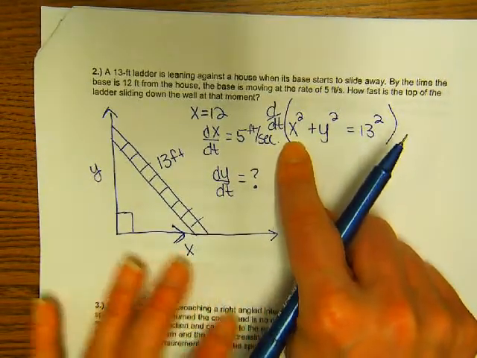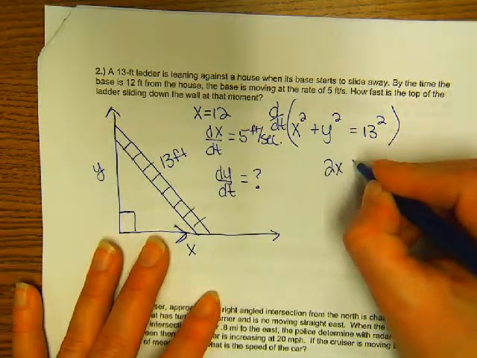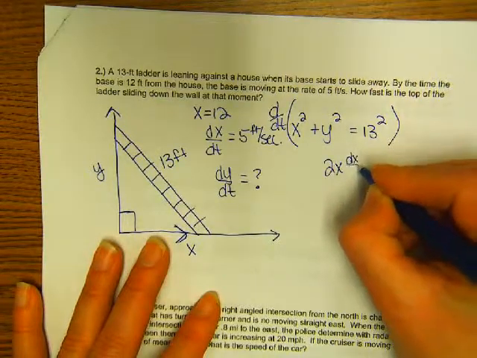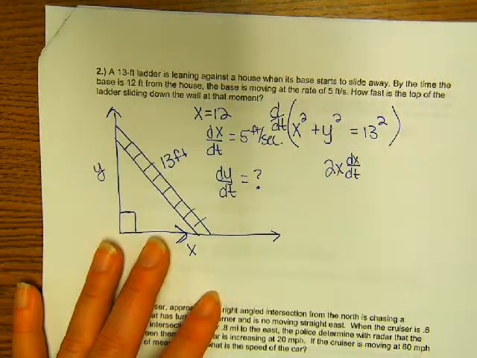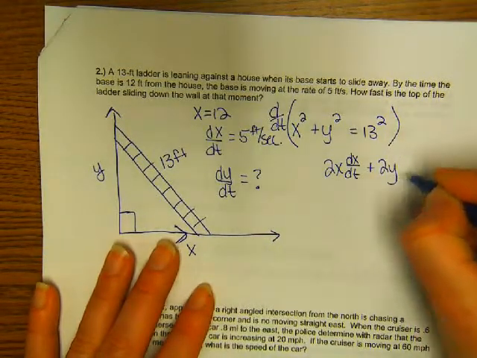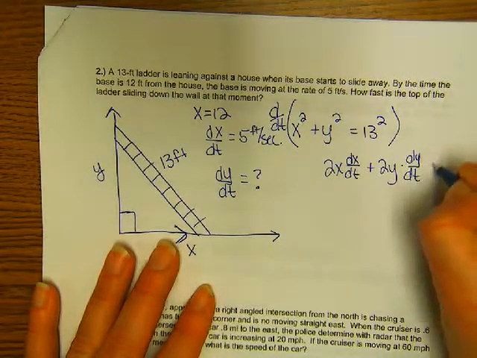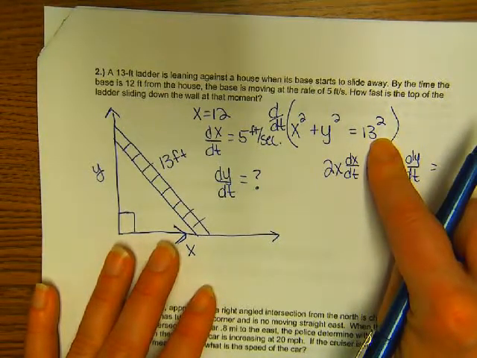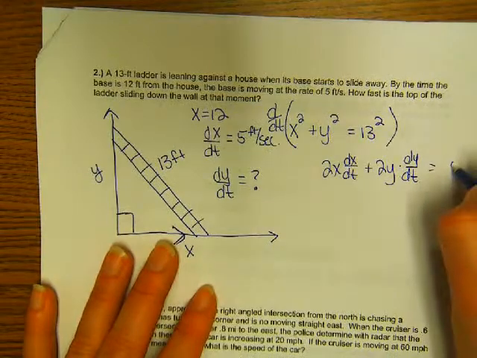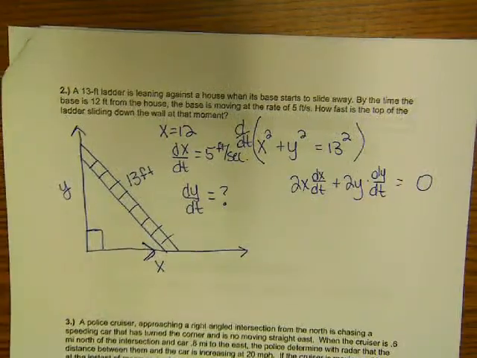What's the derivative of x squared? 2x. Wait a second. dx/dt, because it's with respect to time, plus 2y dy/dt, and this is 169, but what's the derivative of a constant? Okay. So here are the things we're going to need to answer this question.